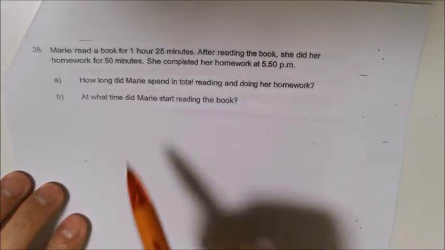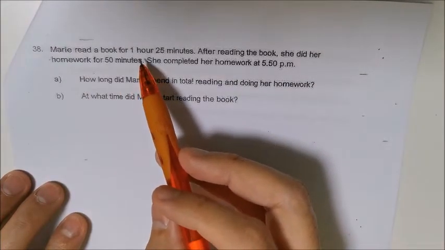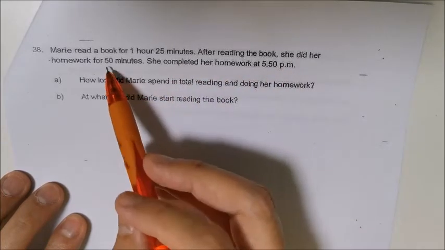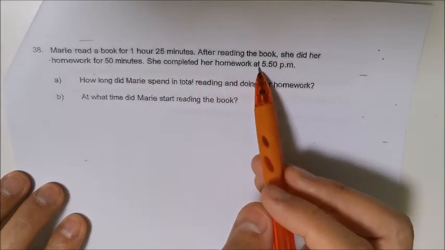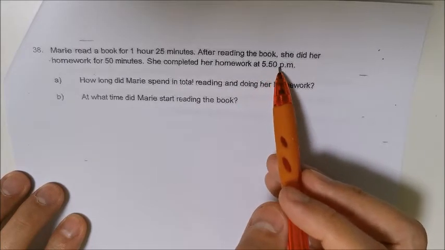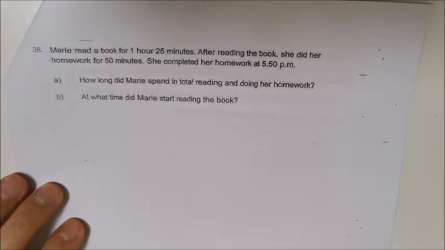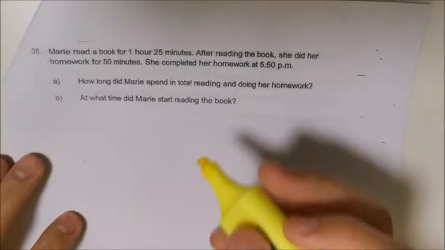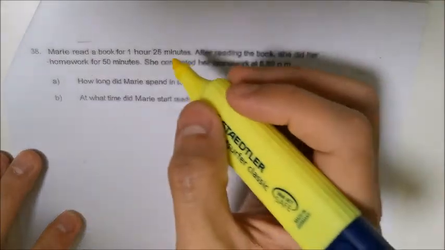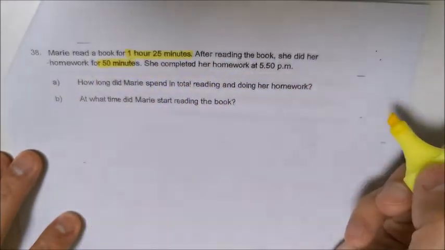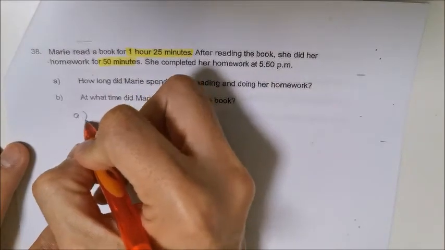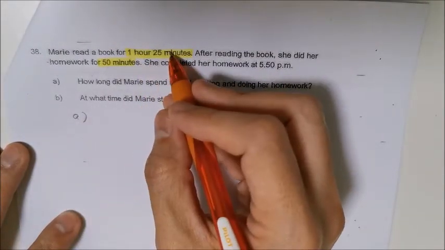Question 38. Mary read a book for 1 hour and 25 minutes. After reading the book, she did her homework for 50 minutes and she completed her homework at 5:50 p.m. Okay, so guys, how long did Mary spend in total reading and doing her homework? Can you see that for reading, she took 1 hour and 25 minutes and homework is 50 minutes. So for A, we can just add these two up together.